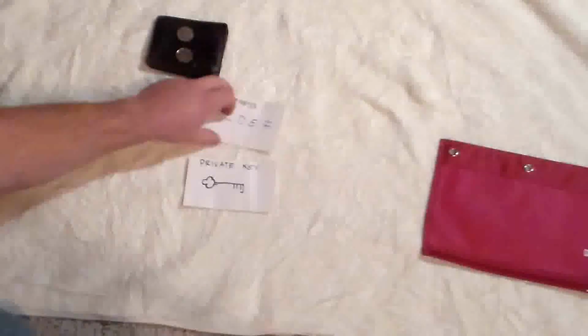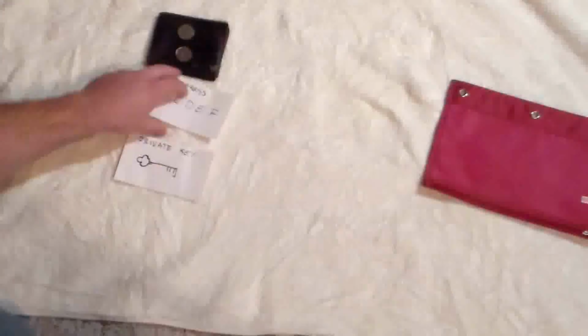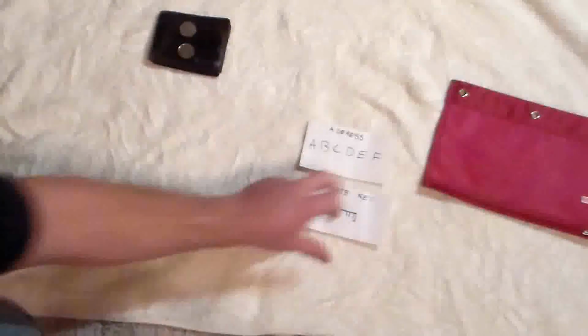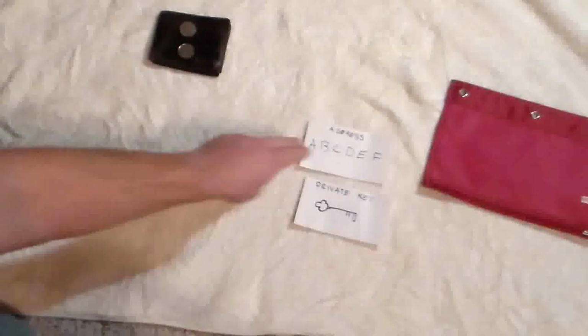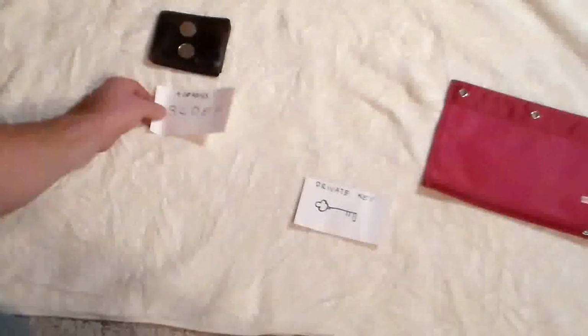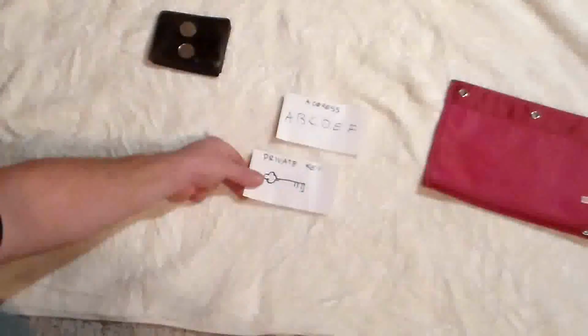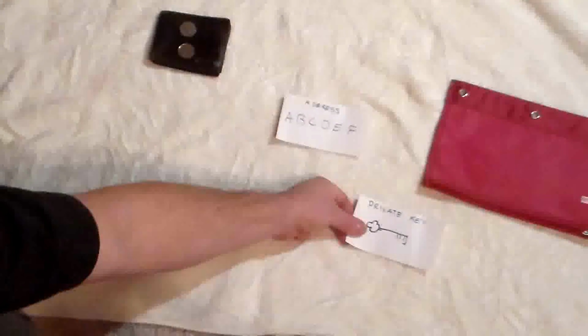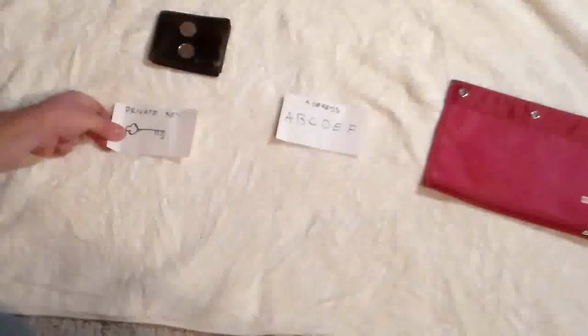So Jim here has a private key and an address, and Sally also has an address and a private key. Jim knows Sally's address, Sally knows Jim's address. Jim does not know Sally's private key, and Sally does not know Jim's.